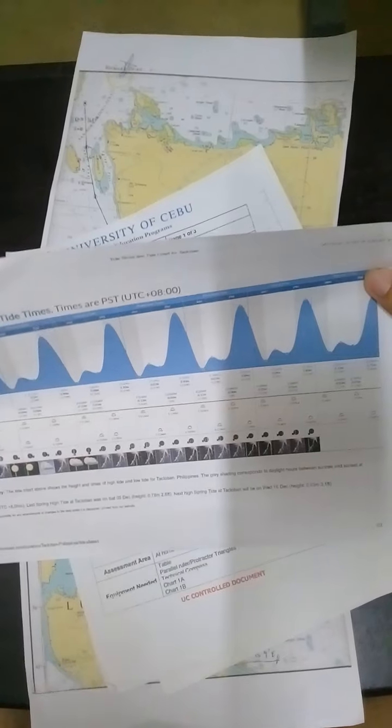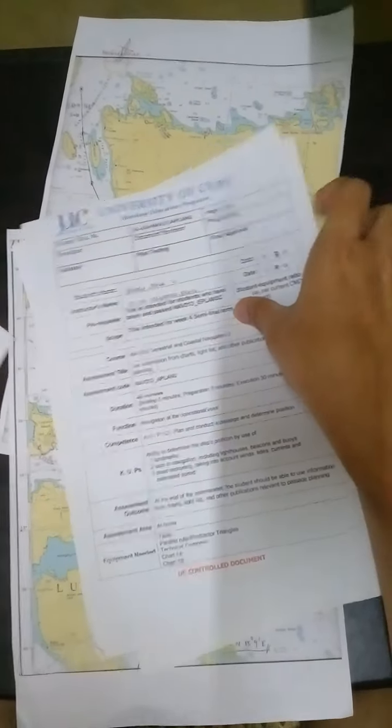So this is our plan 3, and this is our chart A and chart B, and this is our tide or PST on Tacloban. So let's go first to our table.